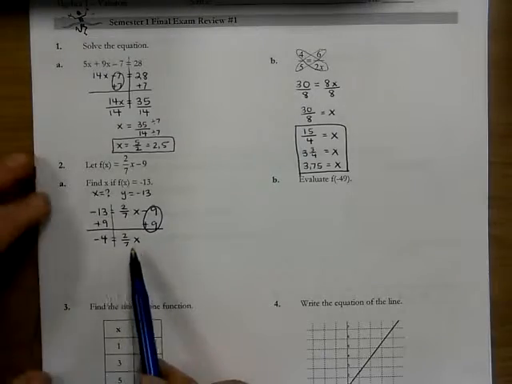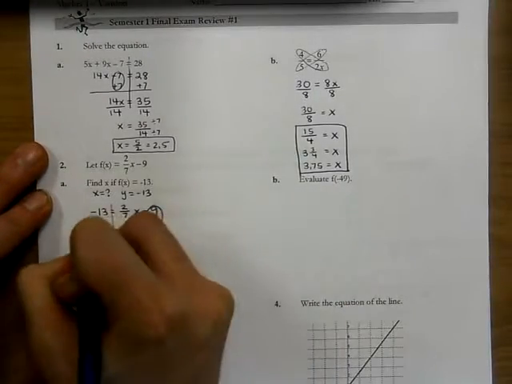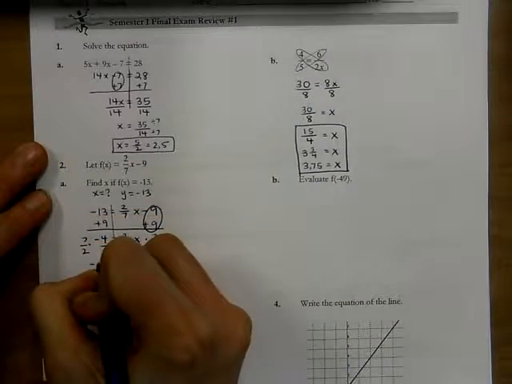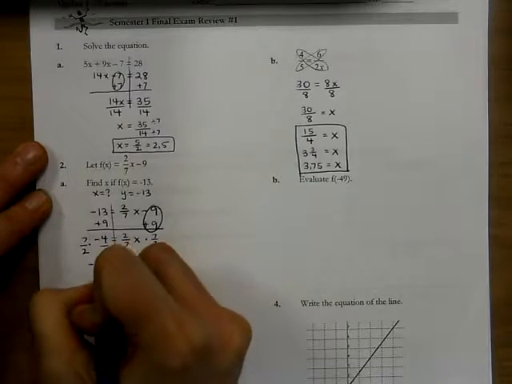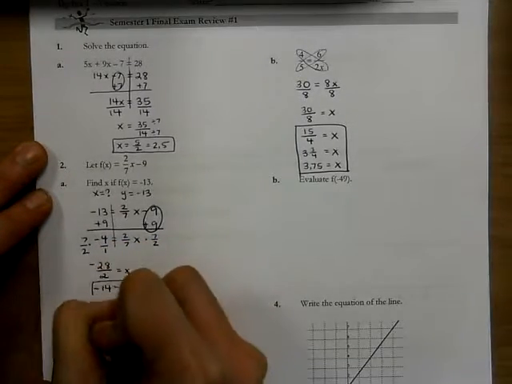One is to multiply by the reciprocal. So one option, I could multiply by 7 halves. I can put that over 1. That would be negative 28 halves, which is negative 14. So that's one way to solve it.